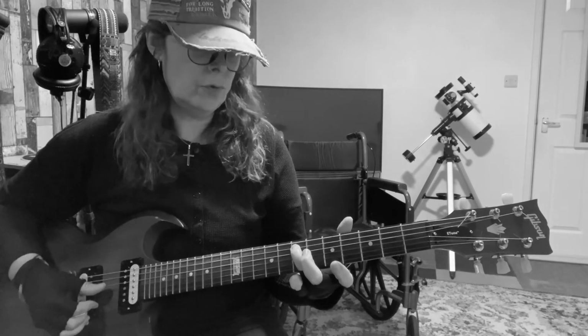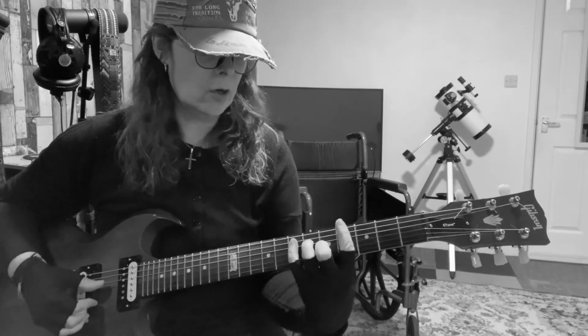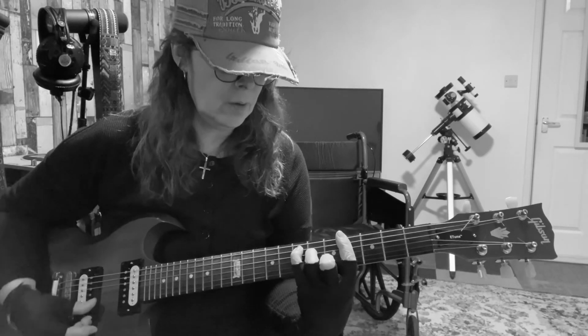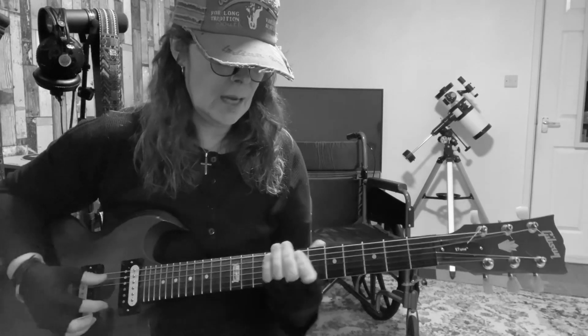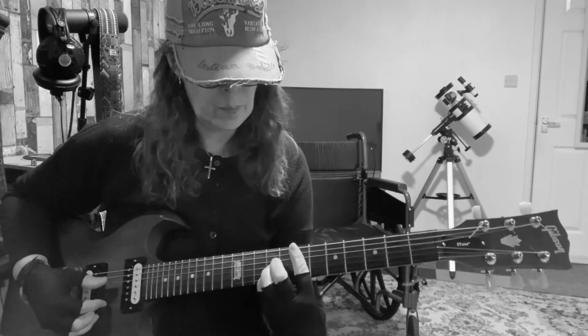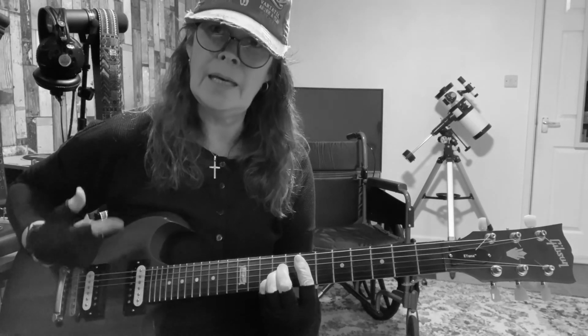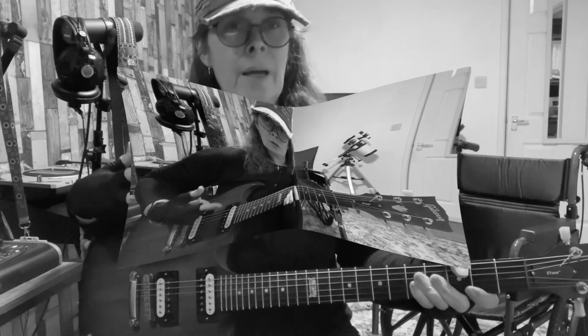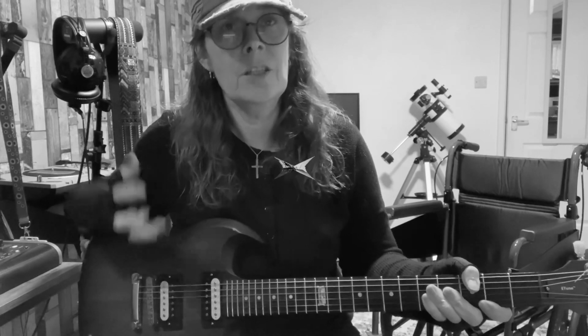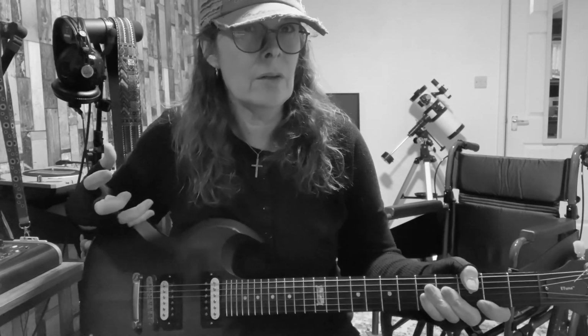So if we use this root on the 7th fret of the A string and come down and play a C shape, we have an E chord. And if we use this root and go up, we use an A shape, but we've still got an E chord. There is another way of locating the C shape, and really we've already looked at it, and it's using the B string.